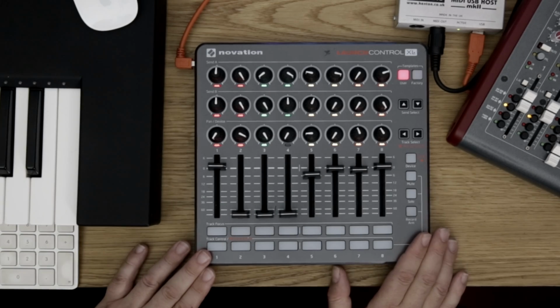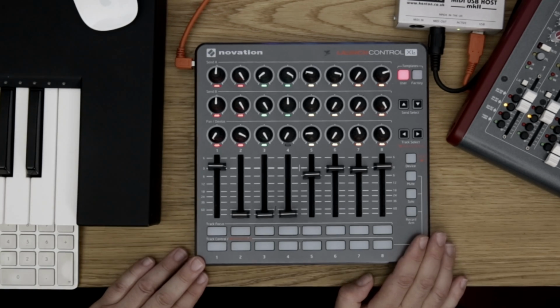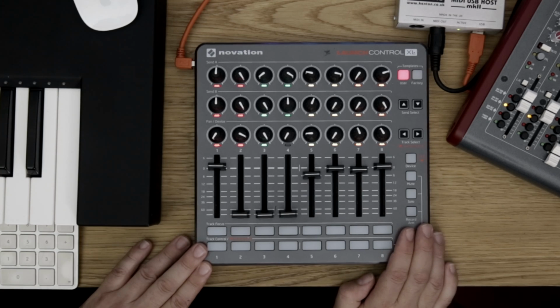So the Launch Control XL is a superb controller with Ableton, but also now it's an excellent controller or expansion controller for your hardware as well.